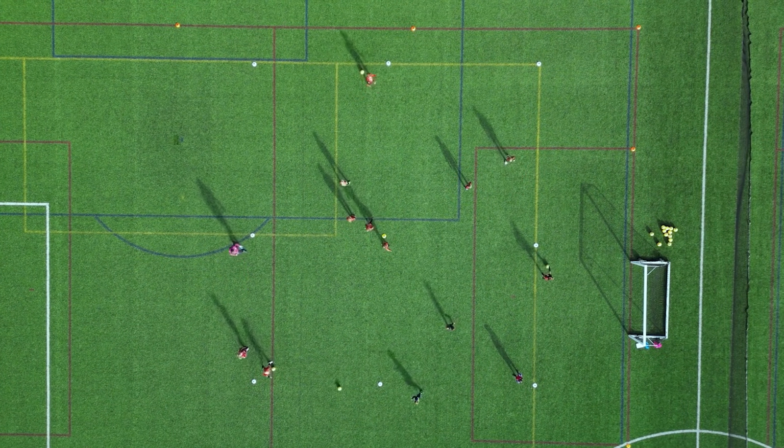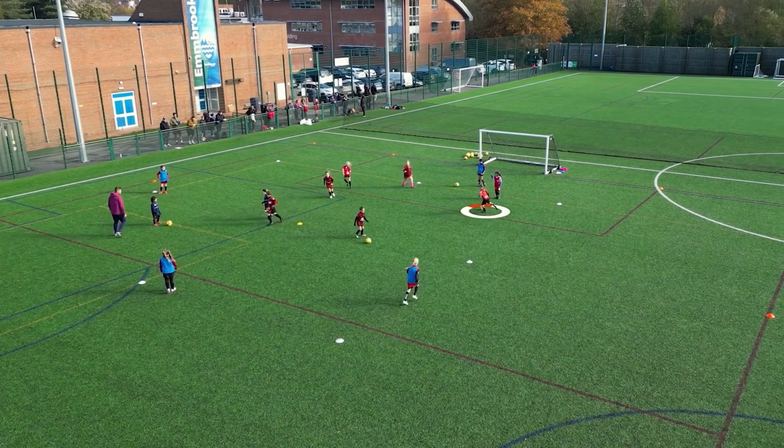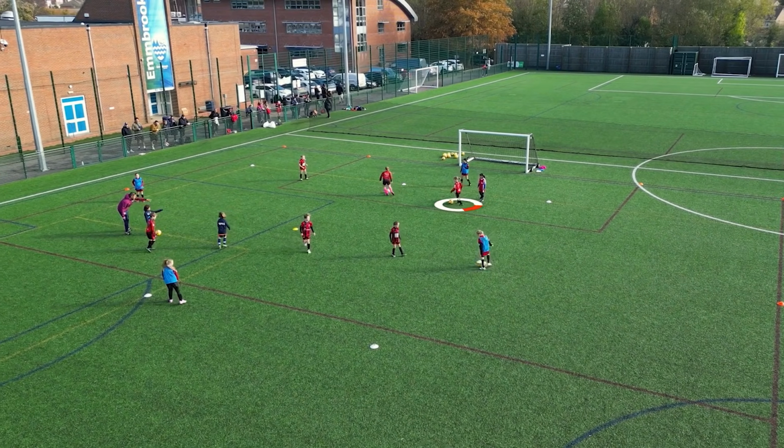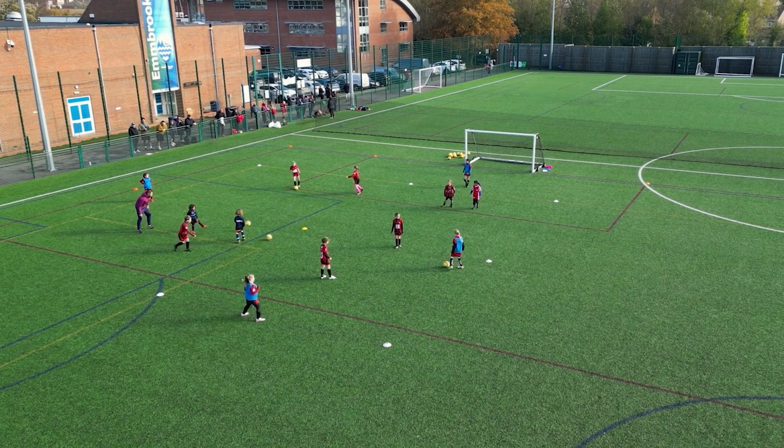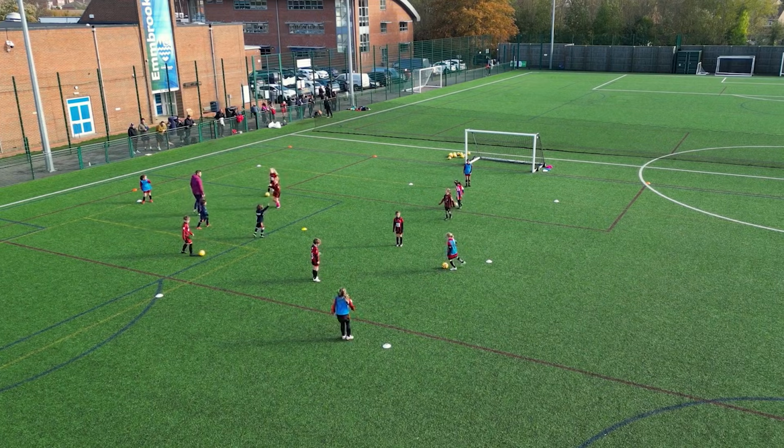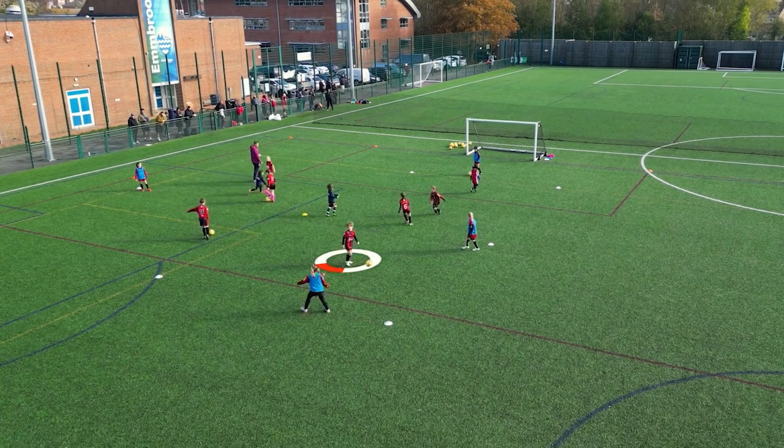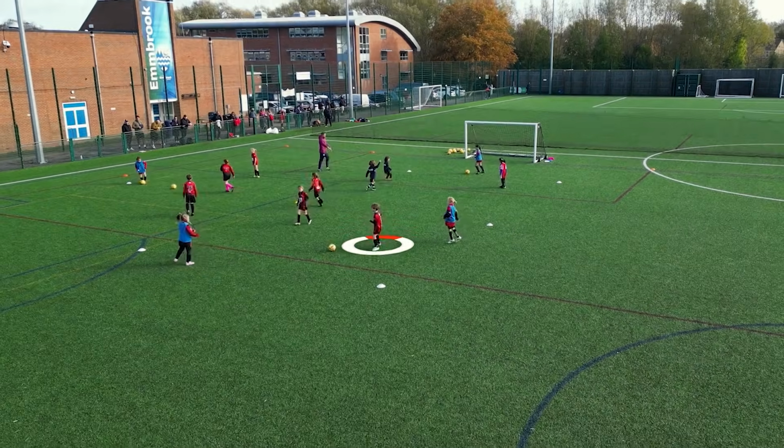What I'm looking for in this practice is different types of passes, encouraging the players to utilise different parts of the foot to pass that ball out. At this moment, I'm not going to actively say which. I'm open for them to work out different ways to do it, with it being an arrival activity.